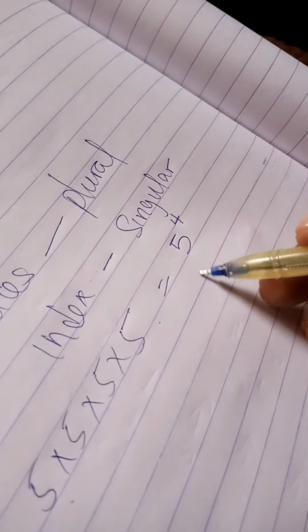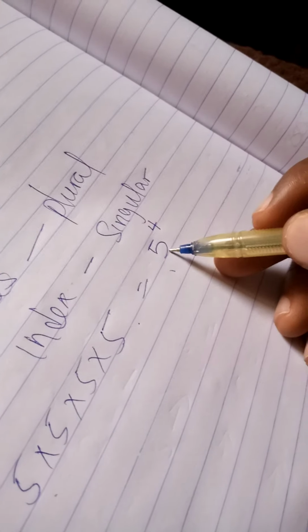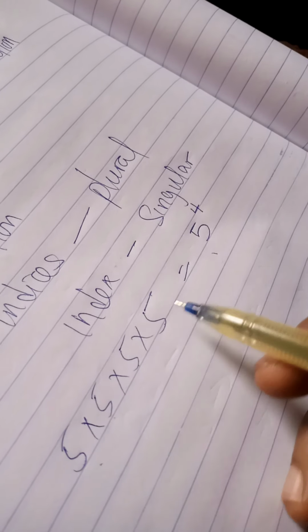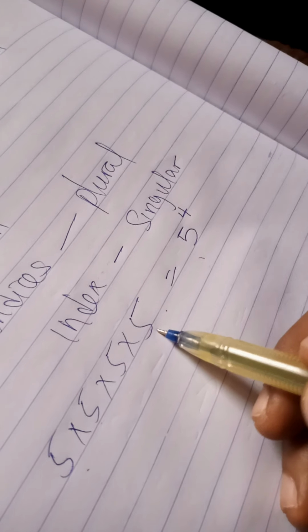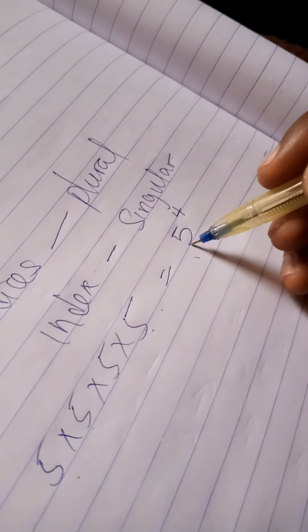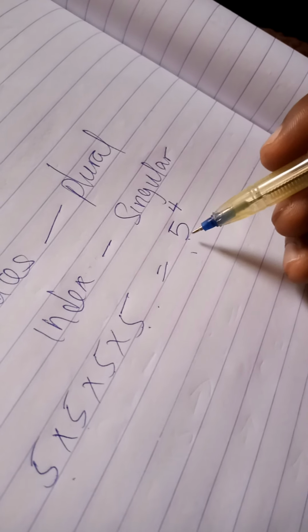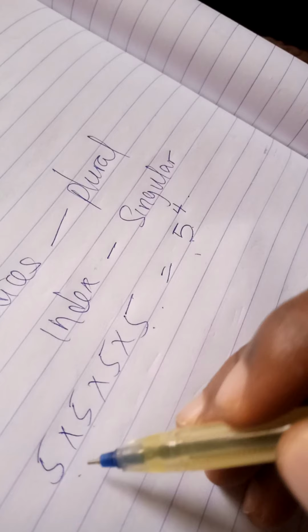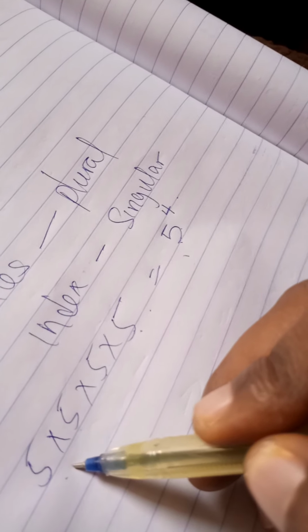That is 5 raised to power 4. So 5 raised to power 4 is the same thing as 5 multiplied by 5 multiplied by 5 multiplied by 5, in which 5 and 4 are expressed in this way.